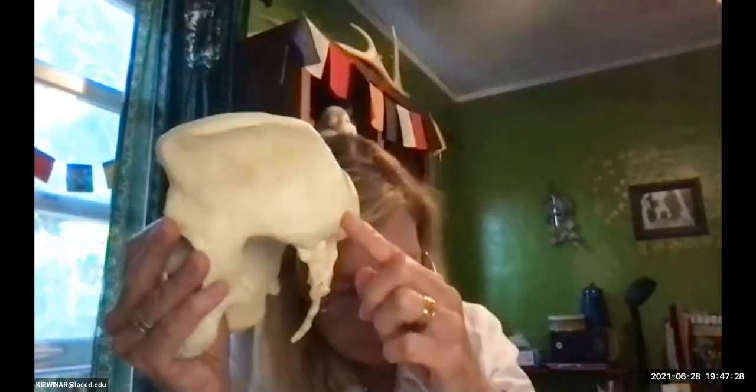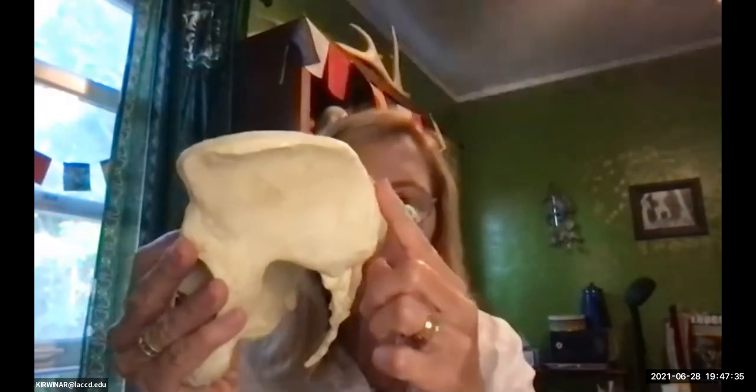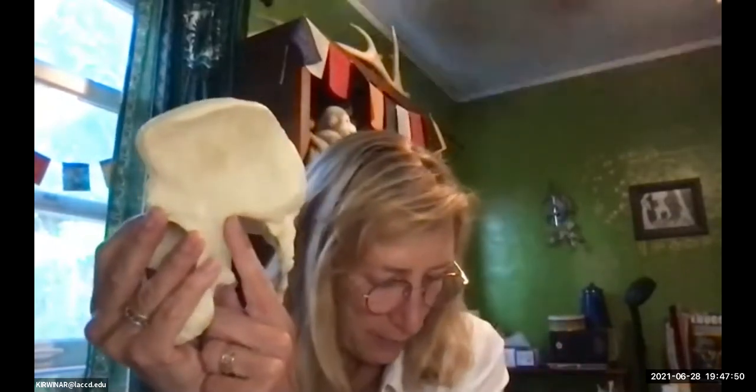So this is the posterior superior iliac spine. The next feature is the greater sciatic notch. Watch my finger on the screen, and it's that big notch on the lateral side of each os coxa on either side of the sacrum on the back of the pelvis. And that is the greater sciatic notch.